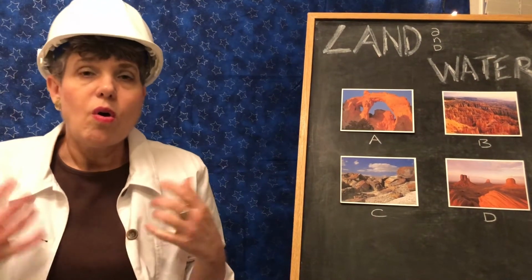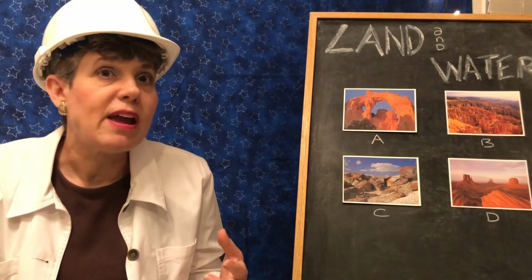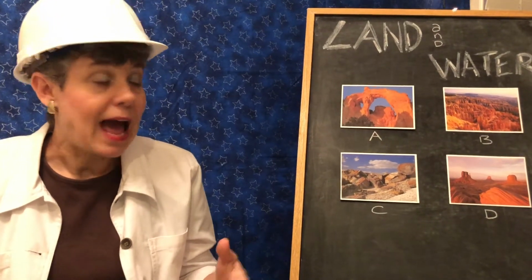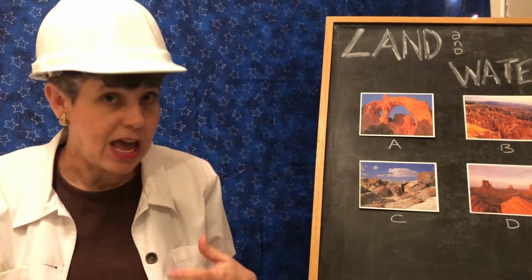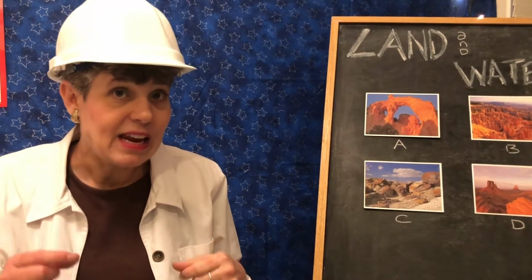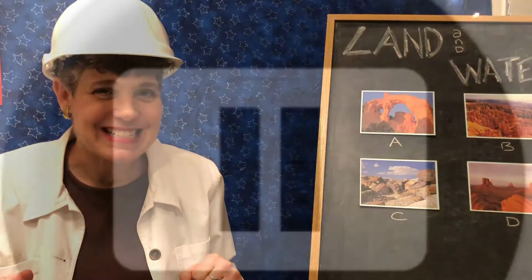Well, what are two types of main forces that could actually help to shape A, B, C, and D landforms as they are? Go ahead and write that down in your journal, please.